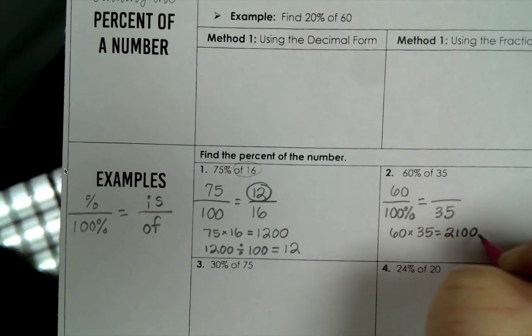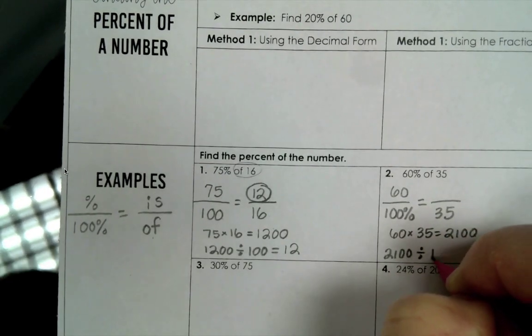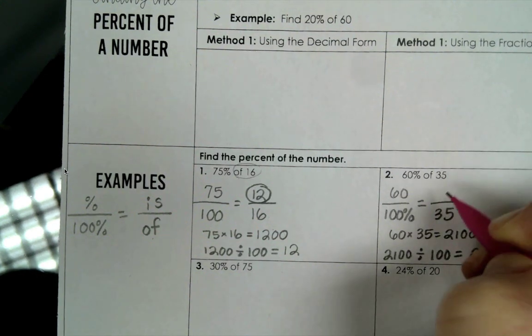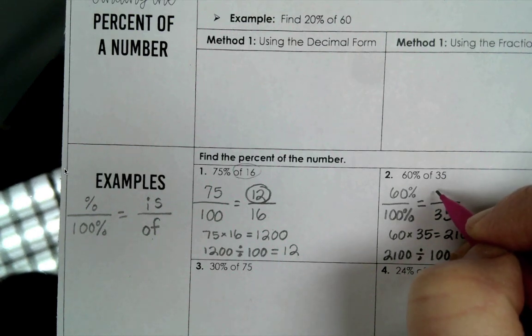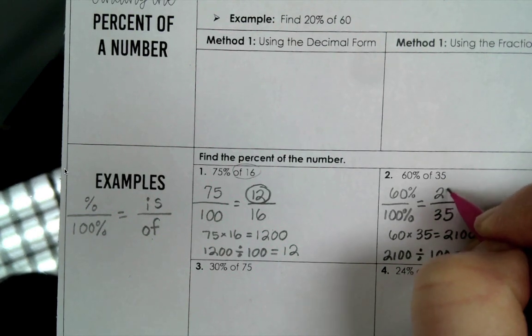Then I'm going to take that product, 2,100 divided by 100, and I get 21. So 60% of 35 is 21.